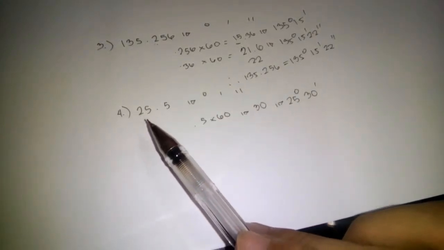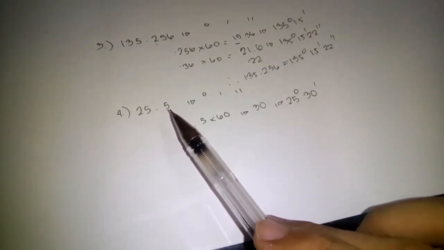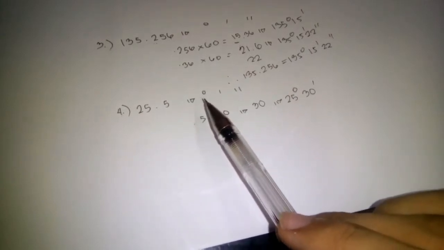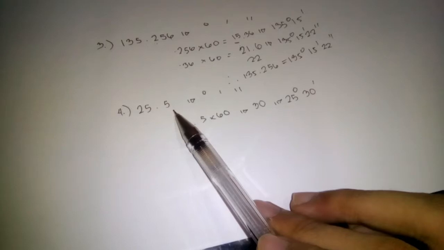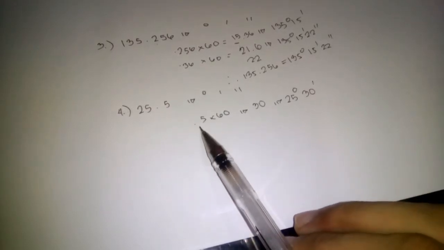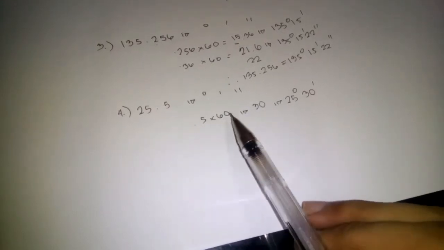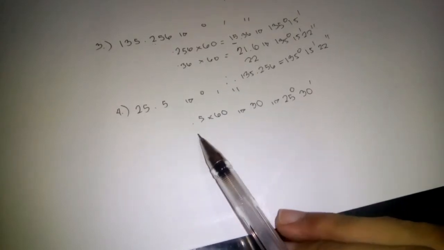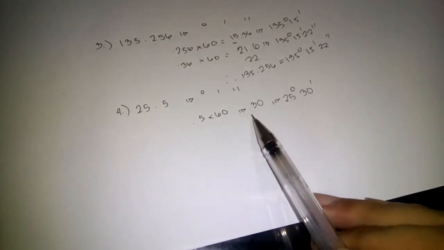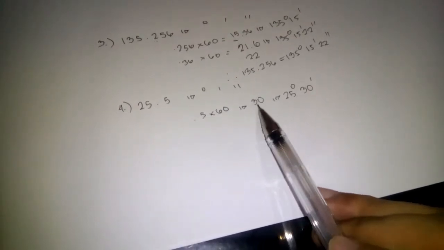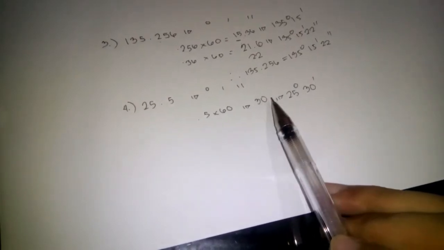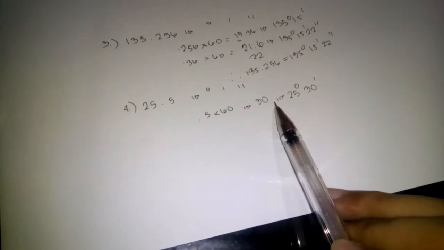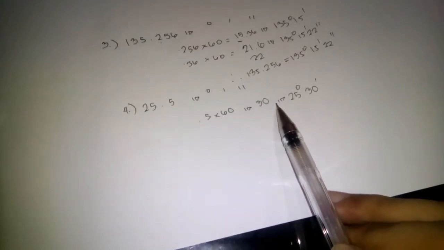So our given is 25 and 5 tenths. Convert it to degrees, minutes, and seconds. So copy this decimal part, 5 tenths. You need to multiply it by 60. 5 tenths multiplied by 60 will be 30. So it's a whole number, so we don't have a decimal part that we can use to attain seconds.